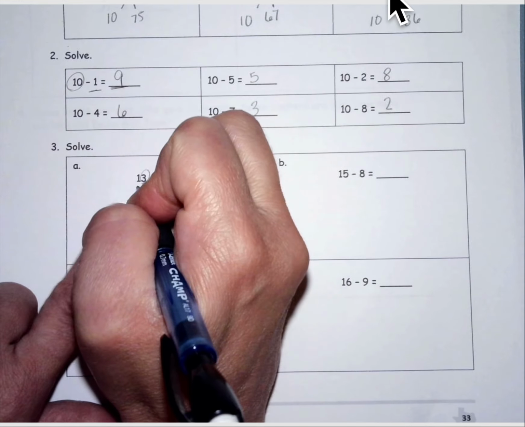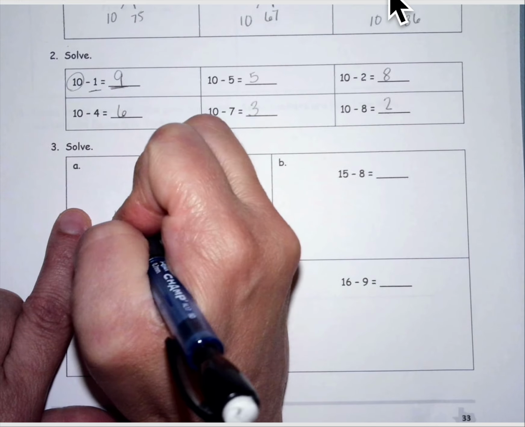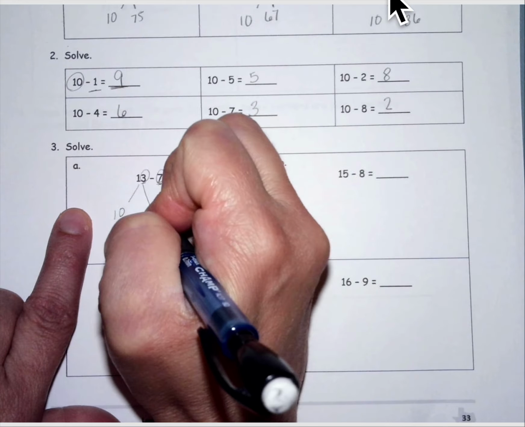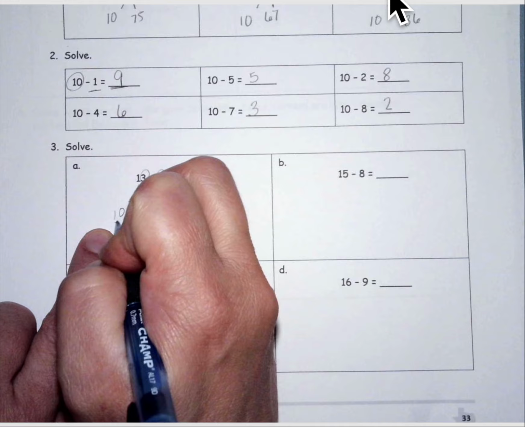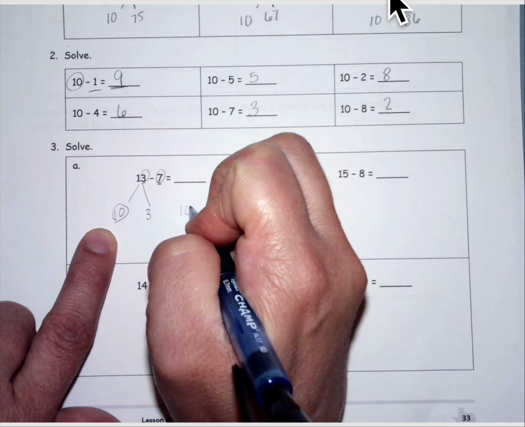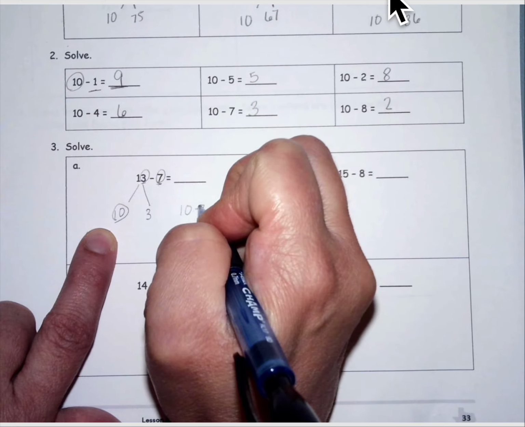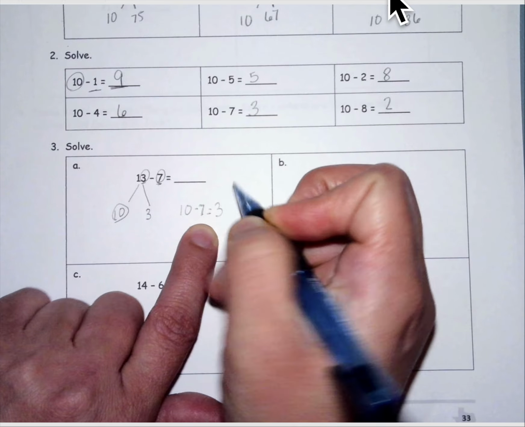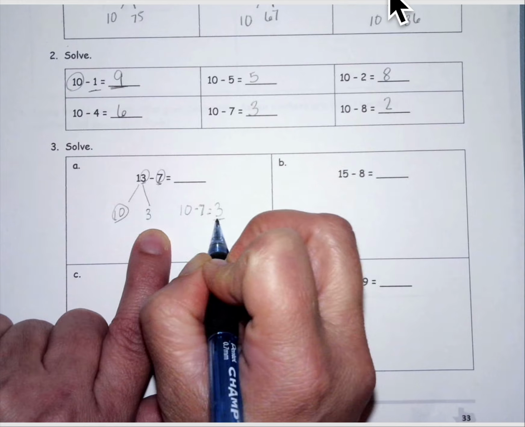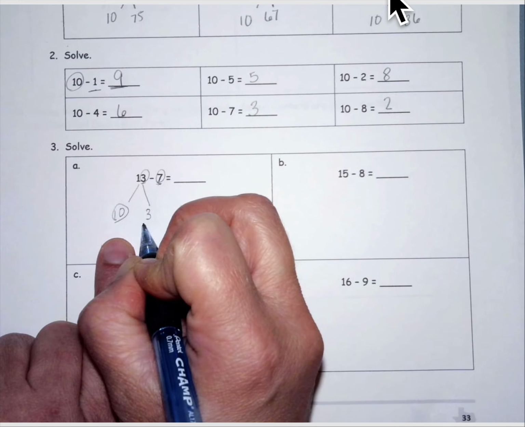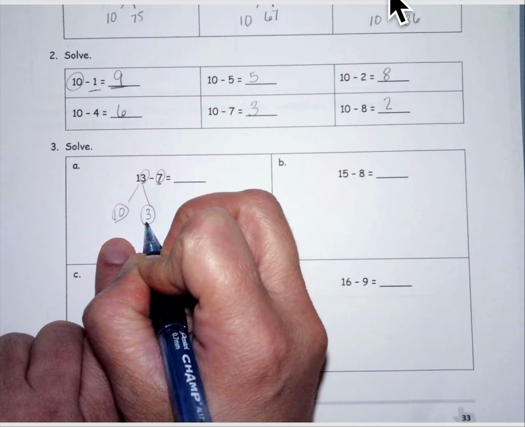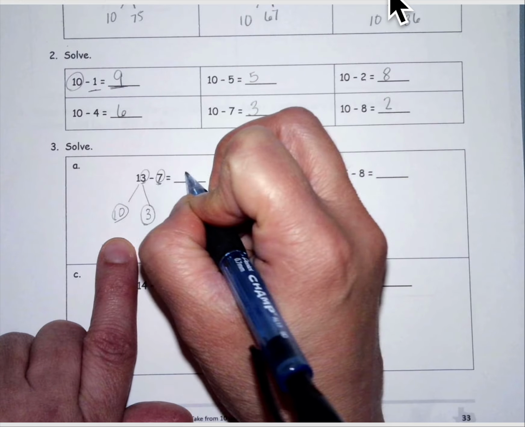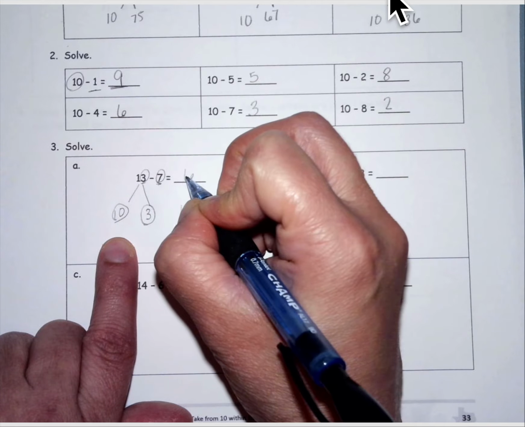So the reason we do that is by taking out 10 so we can get help, and then we're left with 3. So since we got help from our 10, we're going to do 10 minus 7, because we can do 10 minus 7 because 10 is a bigger number, and we get 3. Now we're going to take that 3 and add it with your remaining 3 ones, and we get 6. So 13 minus 7 is 6.